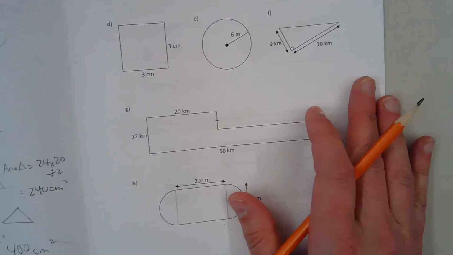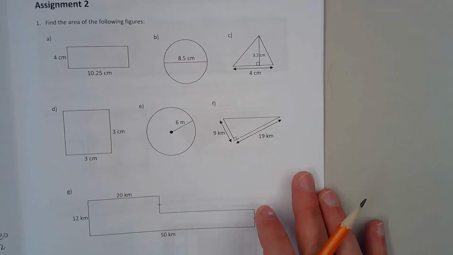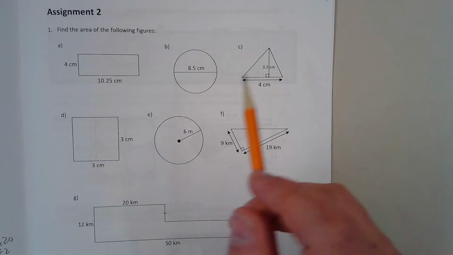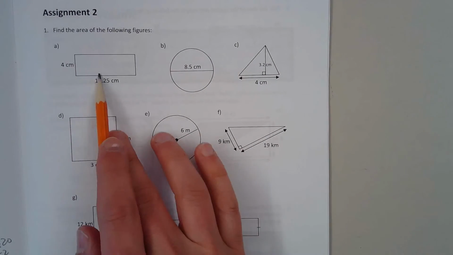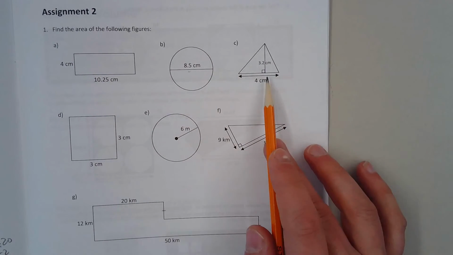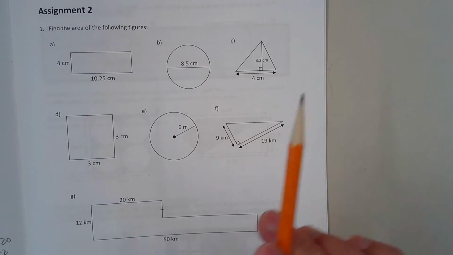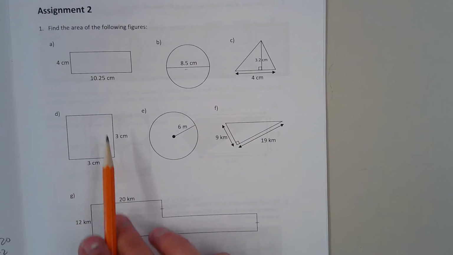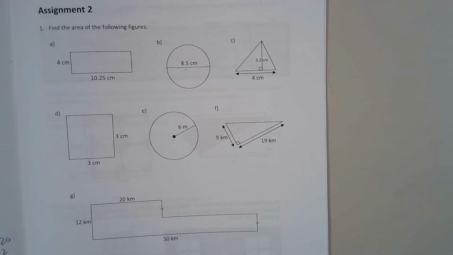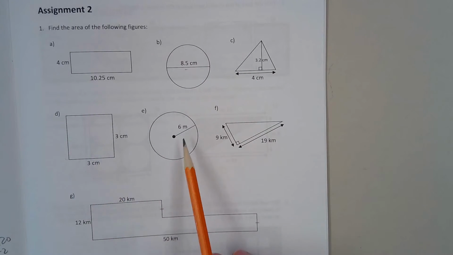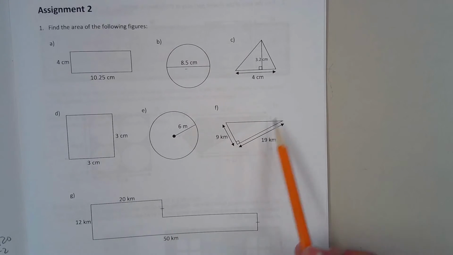Okay, so that takes us to assignment 2. So these ones are all just use the formula: length times width, pi r squared, base times height divided by 2, length times width. You know, in a square, length and width are the same thing, but you just multiply them together. Pi r squared, base times height divided by 2.